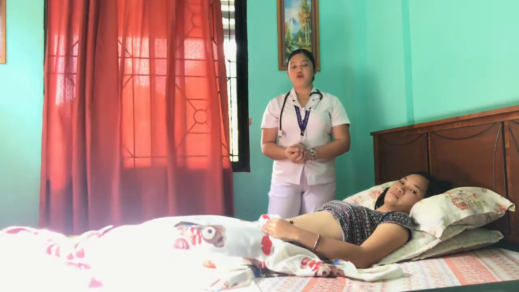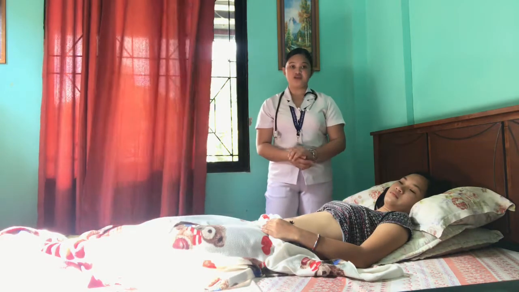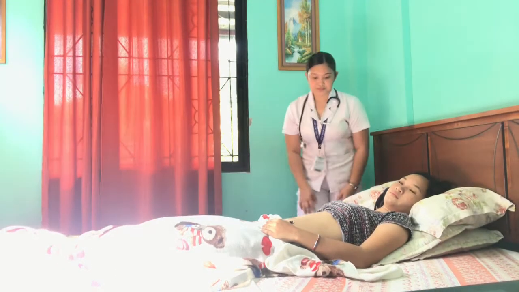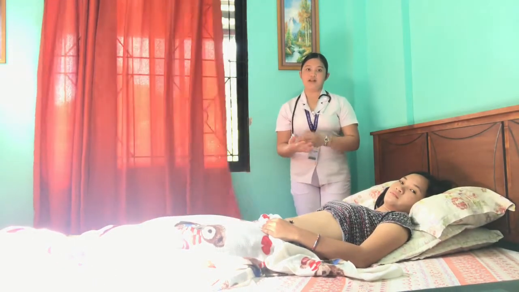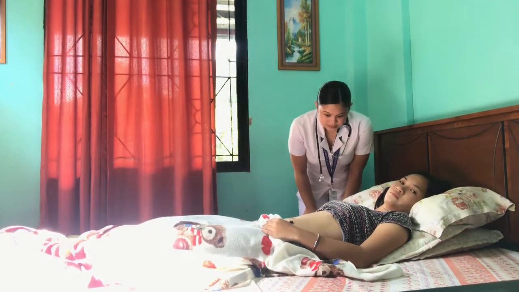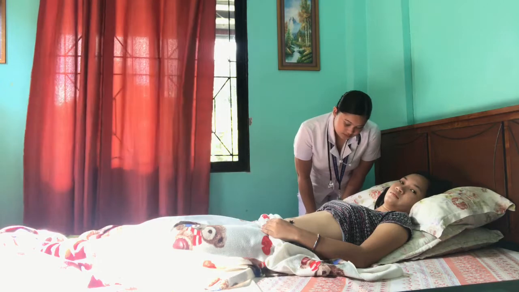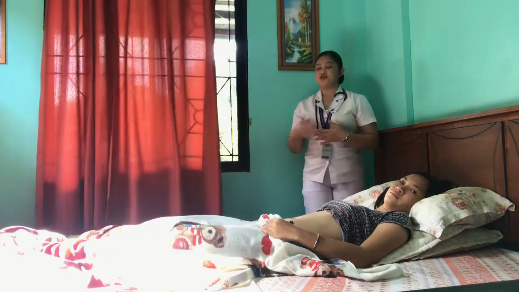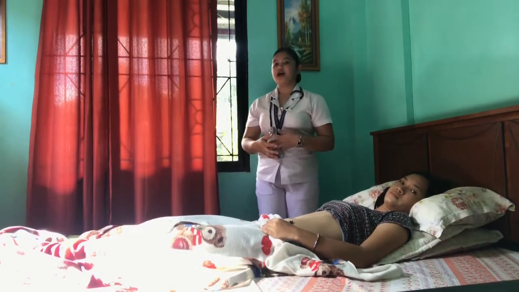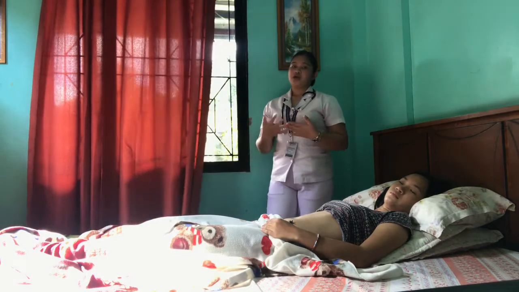Now, to observe for abdominal contour and symmetry, the patient lies in a supine position and you sit beside the client. Then look across the abdomen at a level slightly higher than the patient's abdomen. Then stand at the foot of the bed and again observe for abdominal symmetry to check if it's round, flat, or distended.